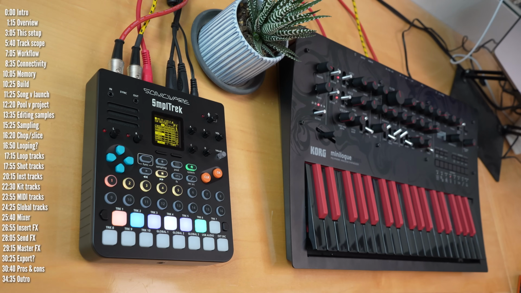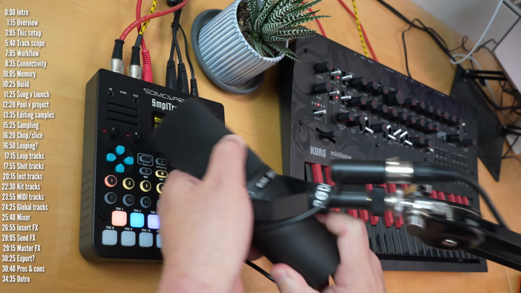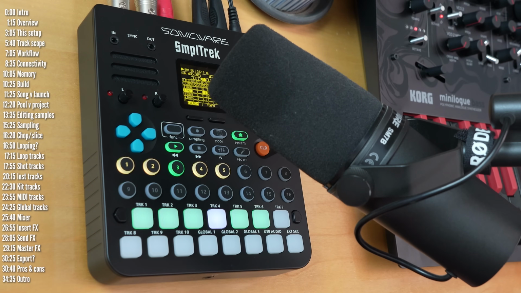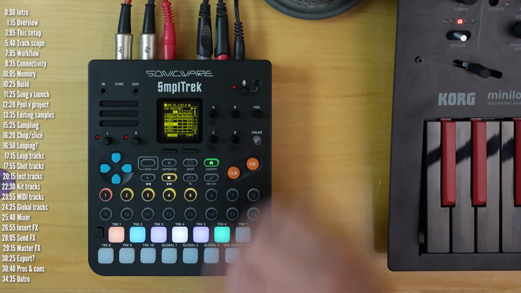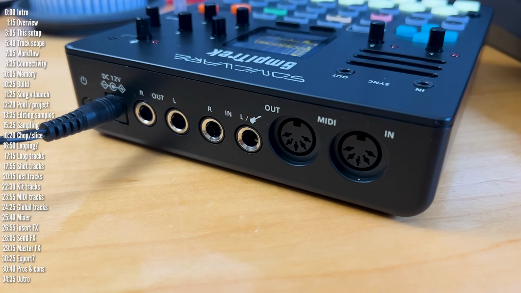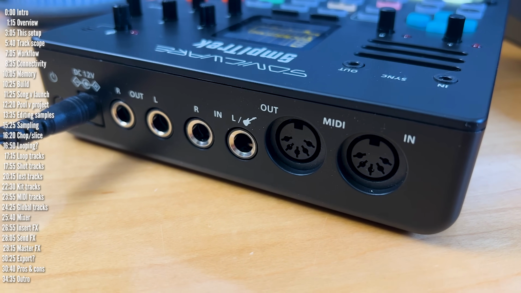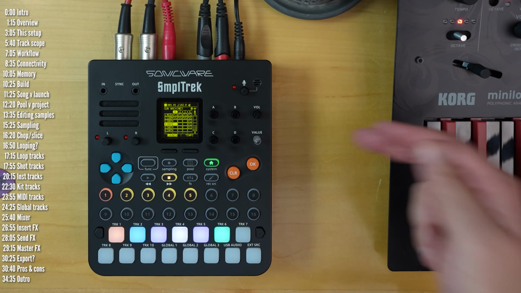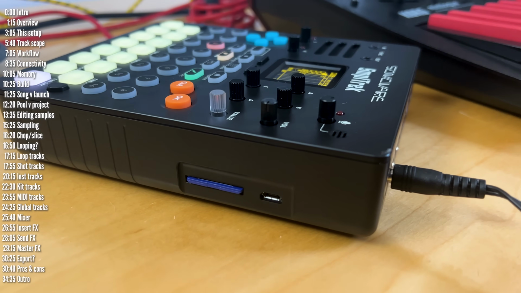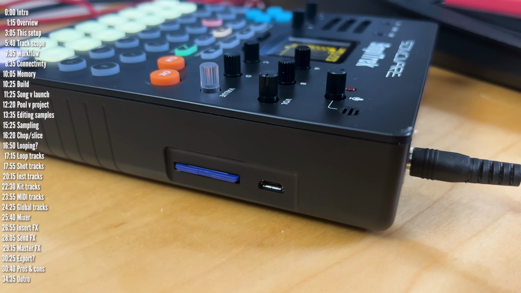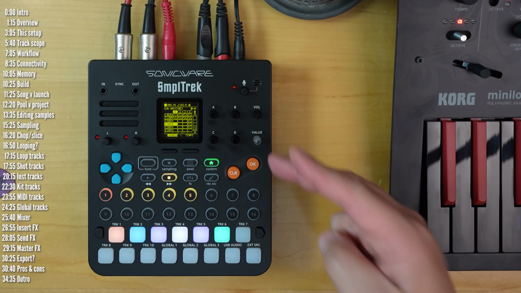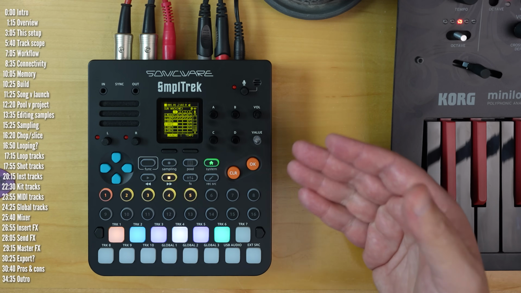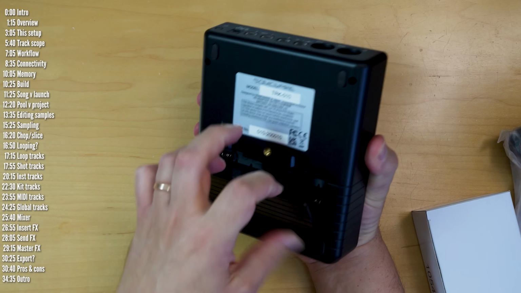So if I point the microphone at it, it's not that bad. Aside from the two 1/4-inch line inputs, you've got two 1/4-inch outputs and 5-pin MIDI DIN in and out. On the right is an SD card slot supporting up to 32 gigabyte cards and a USB port, unfortunately micro USB, for MIDI, transferring data, and also for using SampleTrek as a 2-in, 2-out audio interface with your phone or computer. SampleTrek can be powered by 6 AA batteries you put in the back.